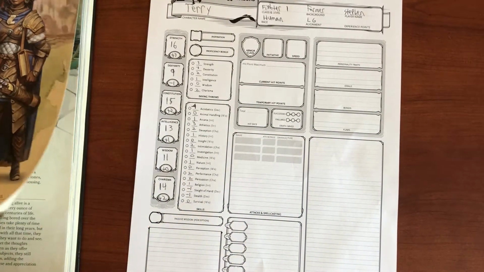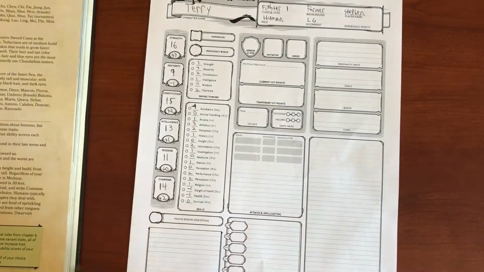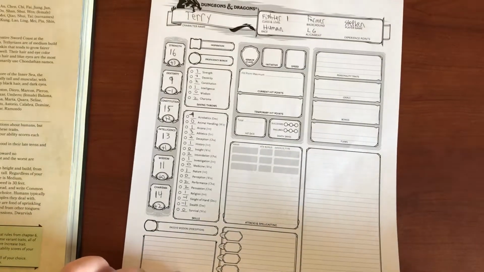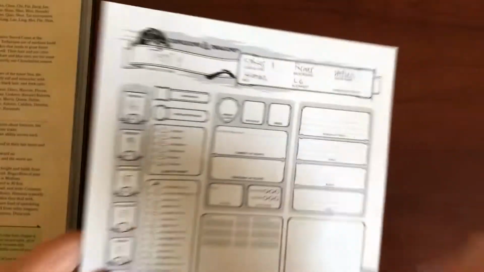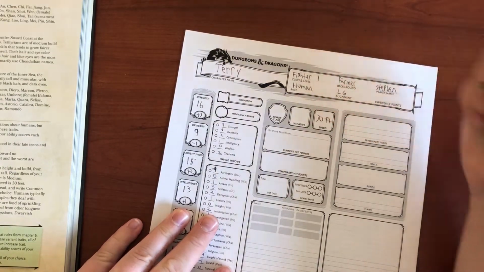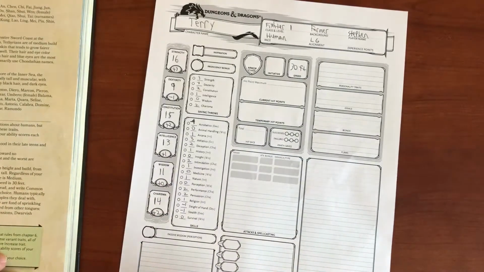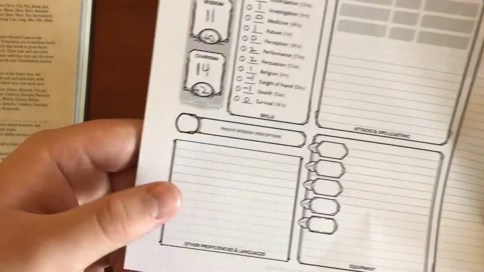And so we've already added the stat bonuses, but being a human also gives us a few more things. It gives us a walking speed, which we'll put right there, of 30 feet. It gives us a language, which we will put right here.